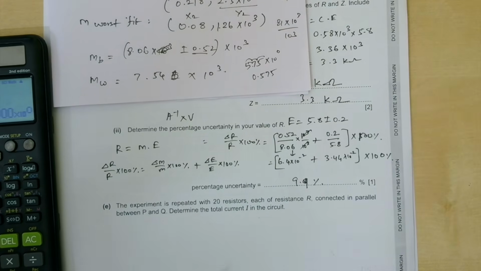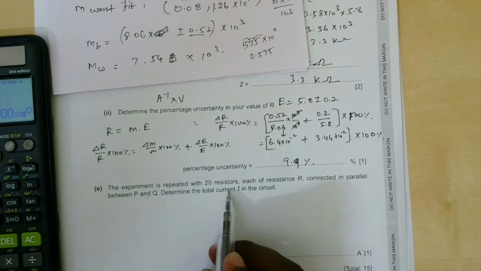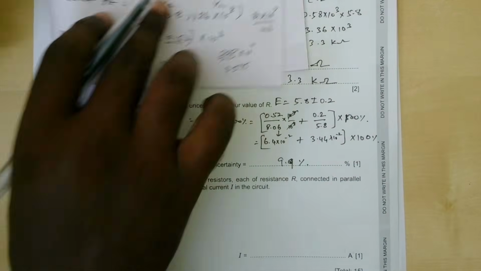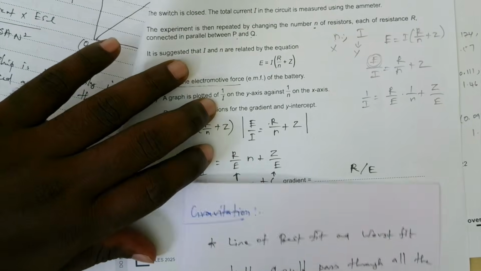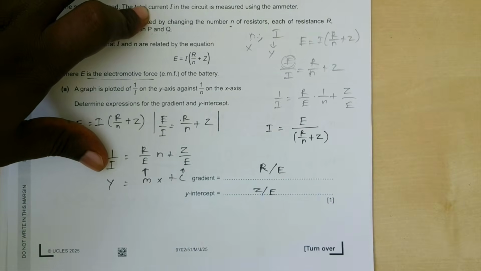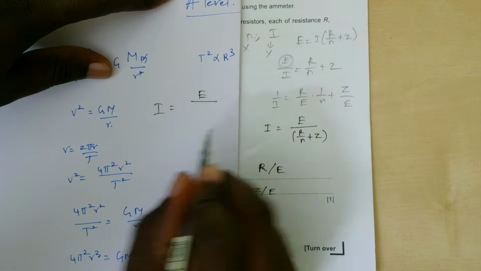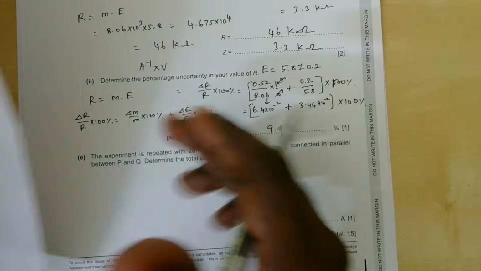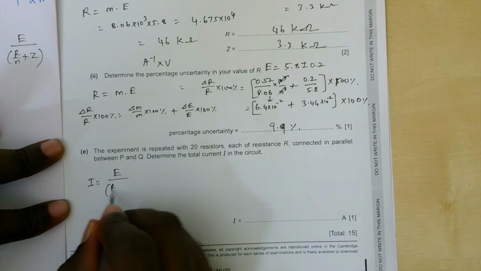Super. So the last part: the experiment is repeated with 20 resistors, each connected in parallel between P and Q. Determine the total current in the circuit. For that, we have to bring the first equation and rewrite it for I. So I equals E divided by R by N plus Z.